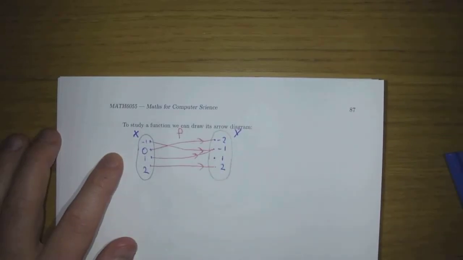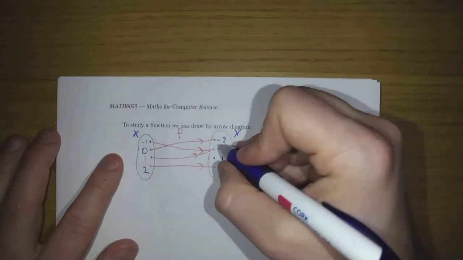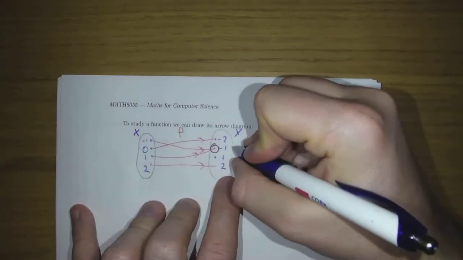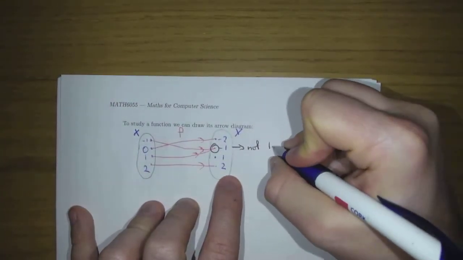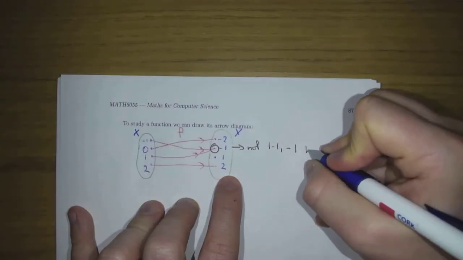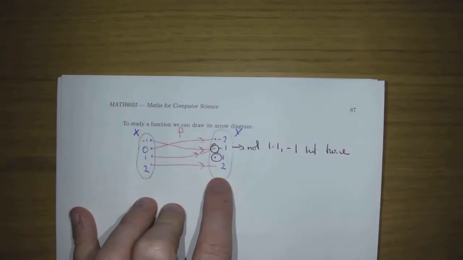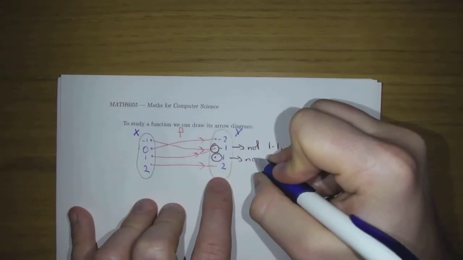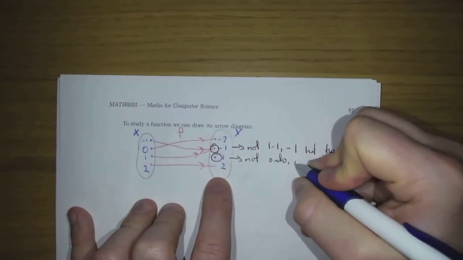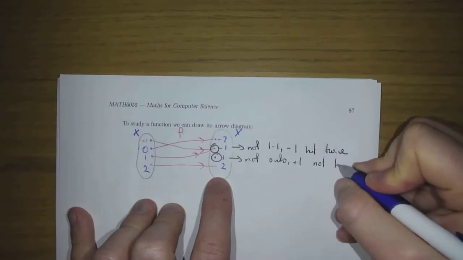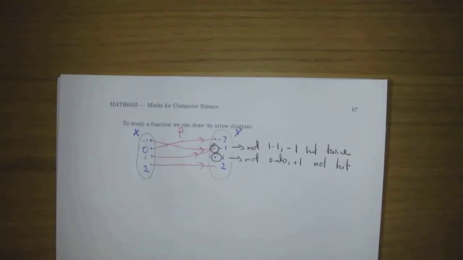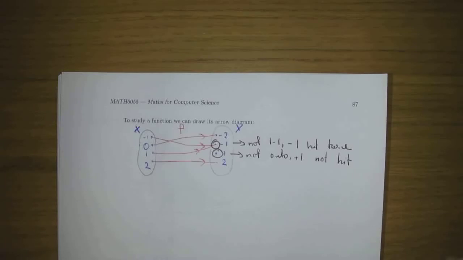So now answer the question, is it one-to-one? We're going to say no, because minus 1 is hit twice. Not one-to-one, minus 1 hit twice. That's not onto because 1 is not hit. Plus 1 not hit. And so that's the whole exam question done. Now there's one small thing here. It didn't ask about bijective, but it's not bijective.